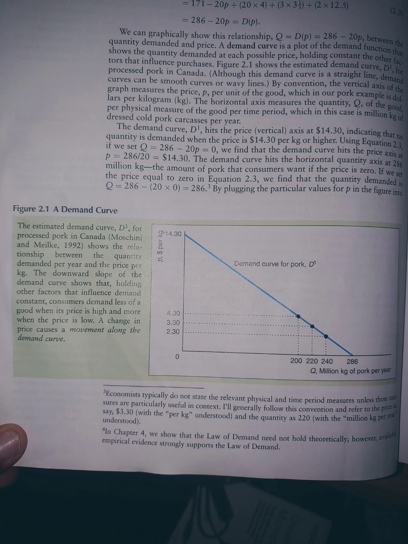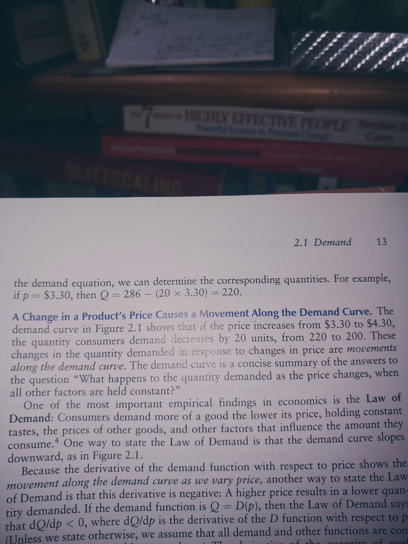By plugging the particular values for P in the figure into the demand equation, we can determine the corresponding quantities. For example, if P equals $3.30, then Q equals 286 minus (20 times 3.30) equals 220.